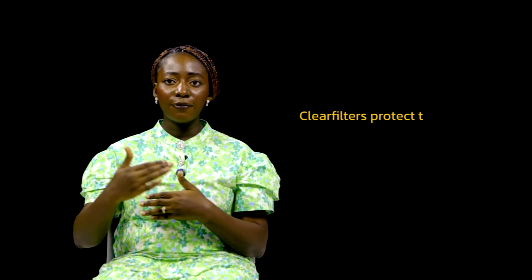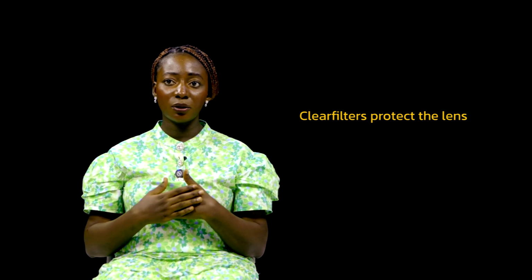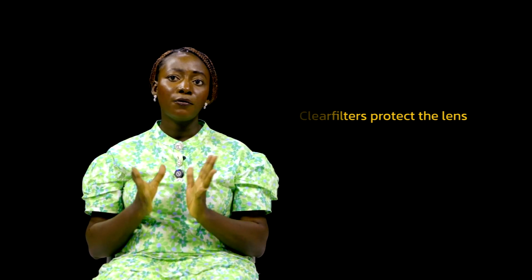When it comes to the clear filters, they are transparent filters. So they are fixed in front of the lens in order to avoid our fingers from touching the lens. Now, when it comes to the color filters, they come in several colors. So it can be red, yellow, green, blue, or any other color. They are usually used to give you a color effect in the shot.